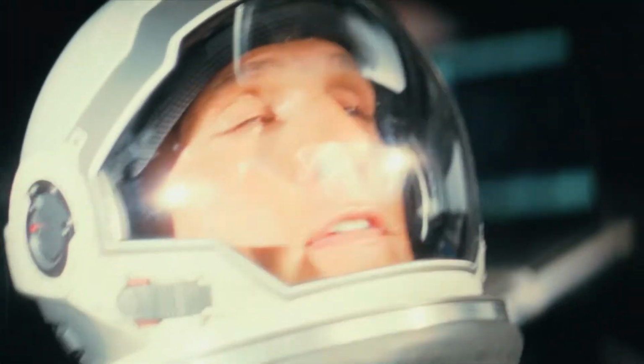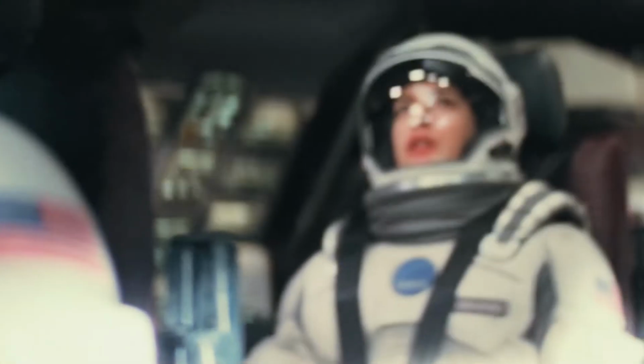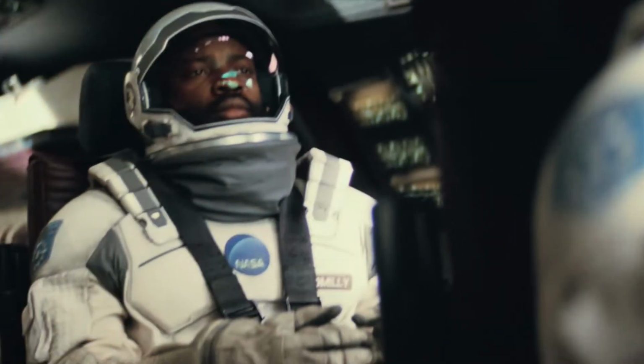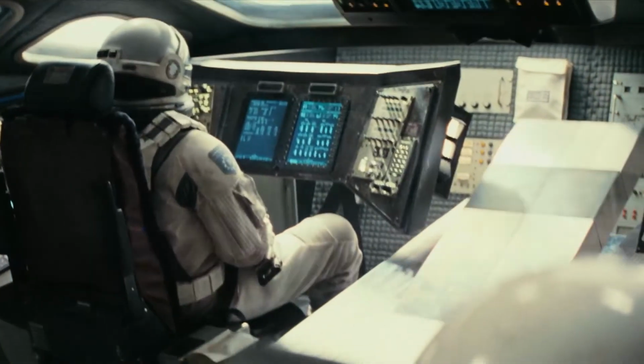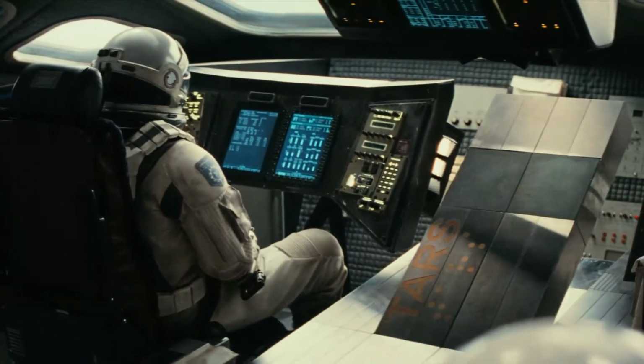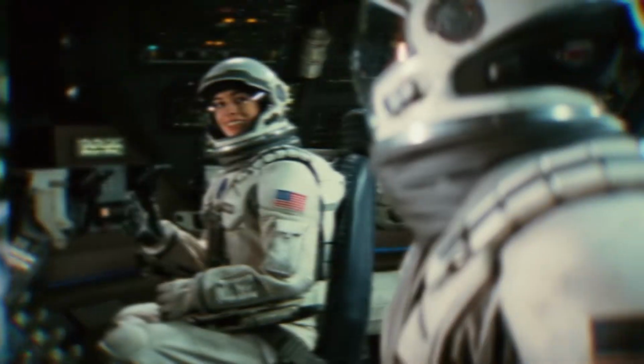Now, Mission Endurance. Commander Joseph Cooper together with Mission Specialist Amelia Brand, Science Specialist Doyle, Science Specialist Romilly, and shape-shifting robots TARS, you know, the one with the humor, and CASE, the silent one, goes on an adventure. While entering the wormhole, Amelia sees them, as she thinks, the ones who made the wormhole, and makes her first handshake.